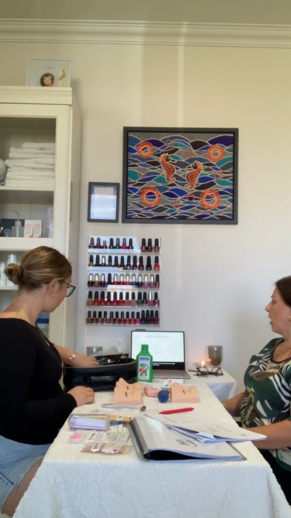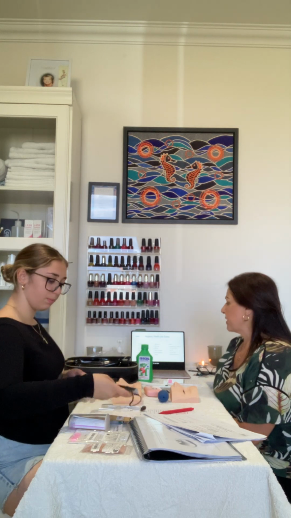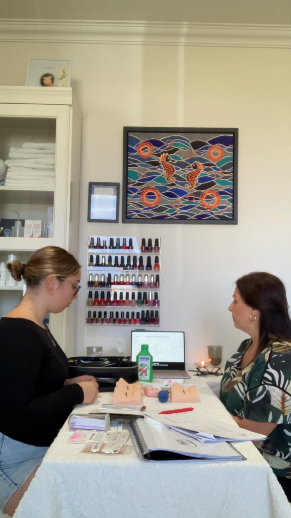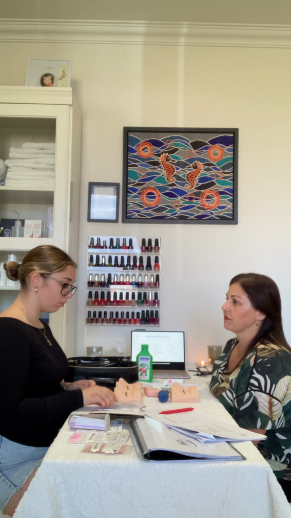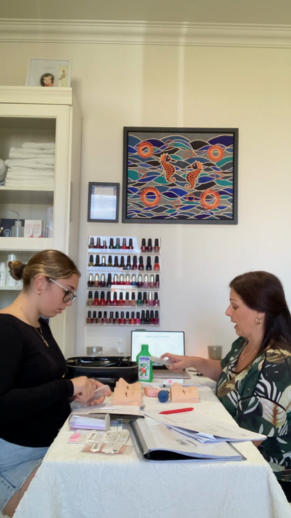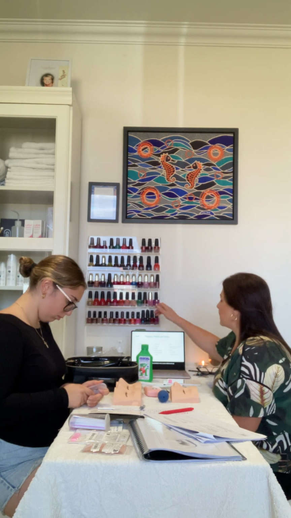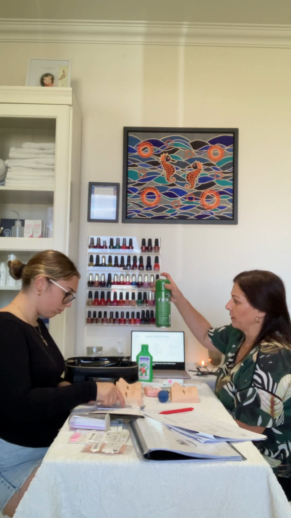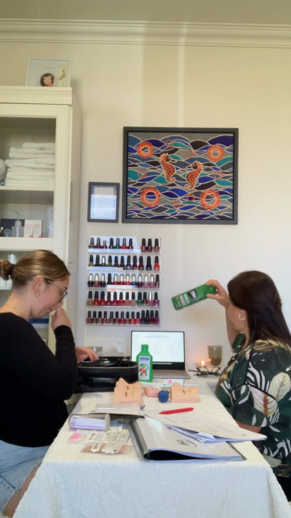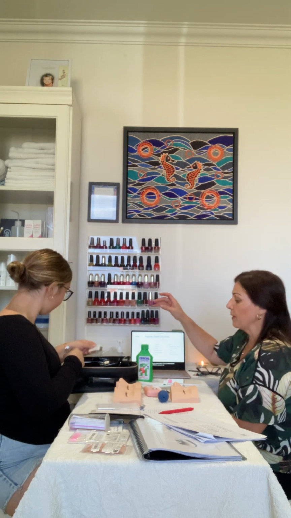Okay, so when it comes to hygiene, health and safety, sterilising the equipment is very, very important. So it's a good idea to have some disinfectant wipes on hand where you're wiping over your tools, tweezers, your mirrors, and your bench tops, and then you can spray them with a disinfectant spray and make sure they're dry completely before you put them away.